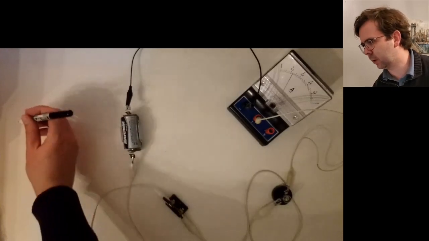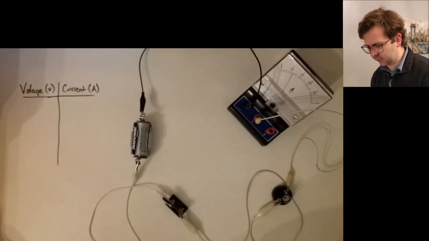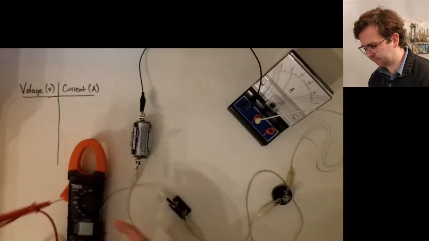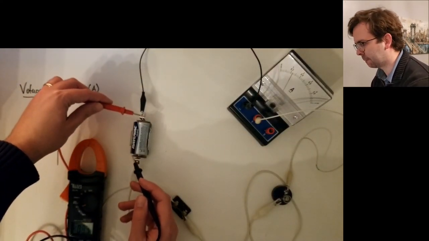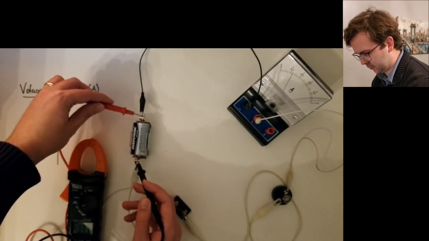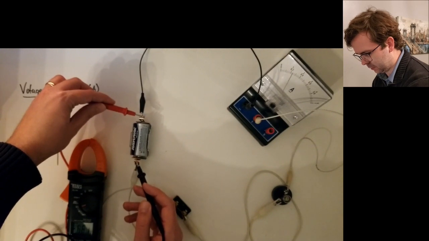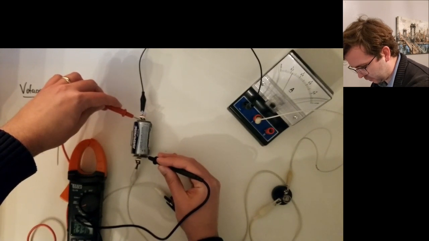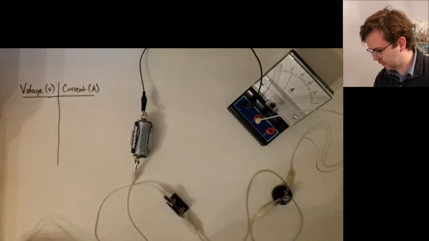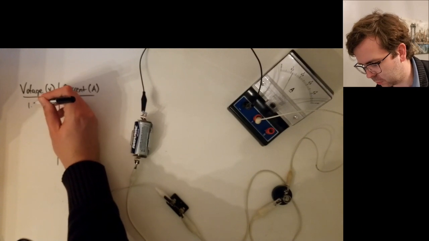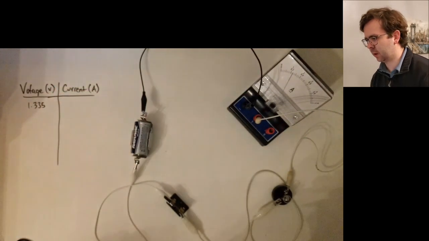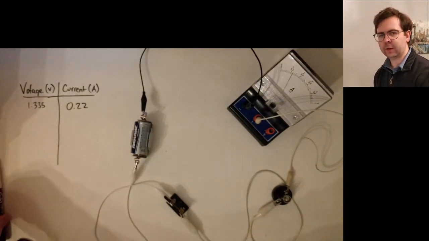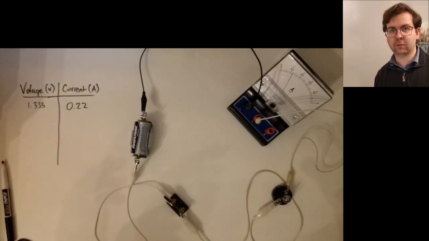So I'm going to record this over here. I have a current of 0.22 amps, but I need to figure out what my voltage was. I already forgot what it was, so that's no problem. I'll just take my voltmeter out and measure between the two ends here. I need to hold this still. Now it says 1.335. So we have a voltage of 1.335 volts and then a current of 0.22 amps.